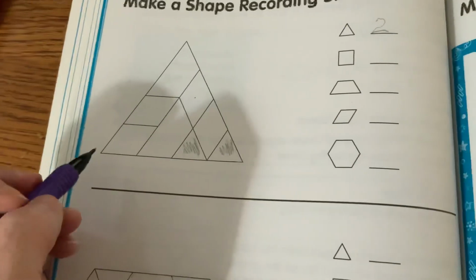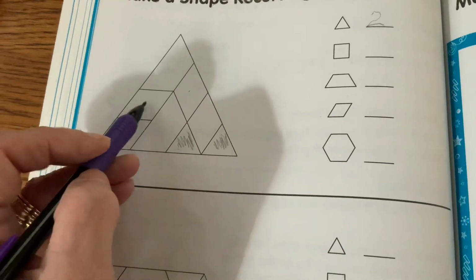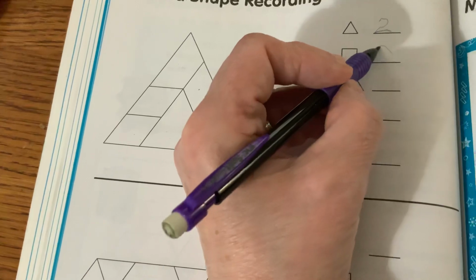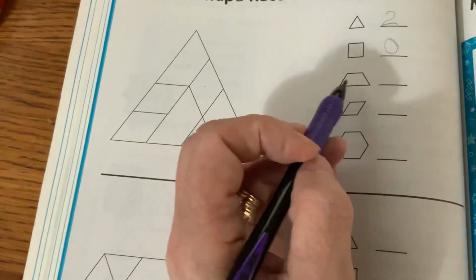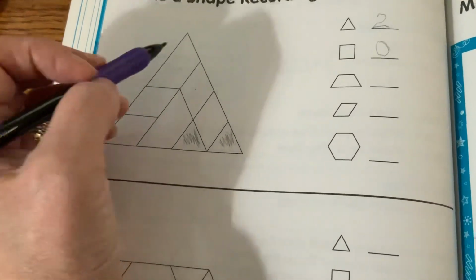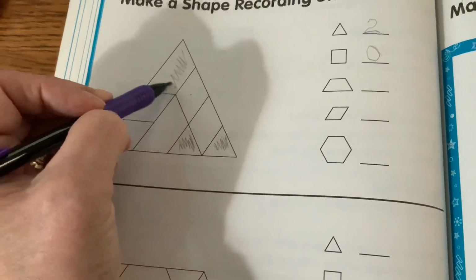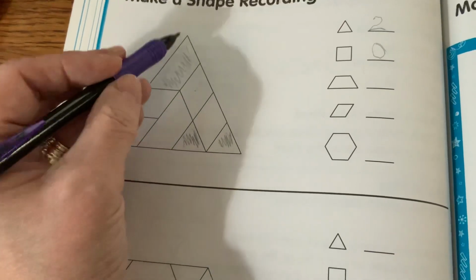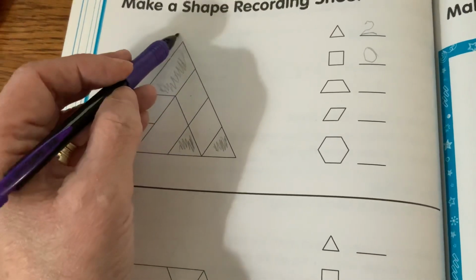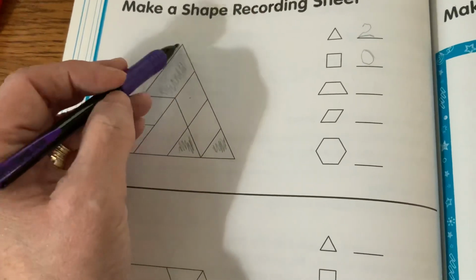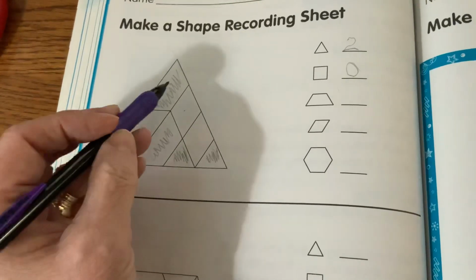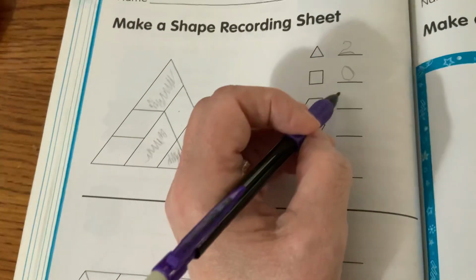Okay, how many squares? Well, no, no, no, no, no, no. 0 squares. Okay, how many trapezoids? Okay, that one's going to be harder to find. But look here. Here's a trapezoid. The top is shorter than the bottom. They're parallel. And the sides are, these 2 sides are the same length. Okay, and here's another trapezoid. So I have 1, 2 trapezoids.